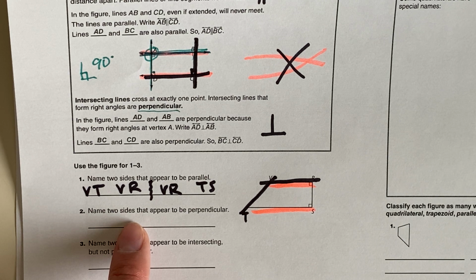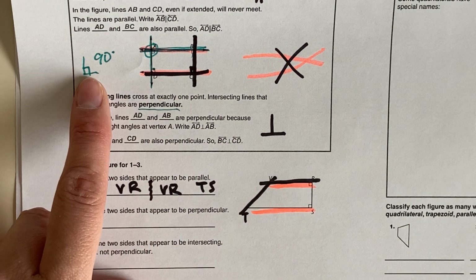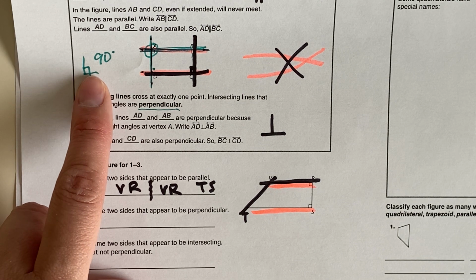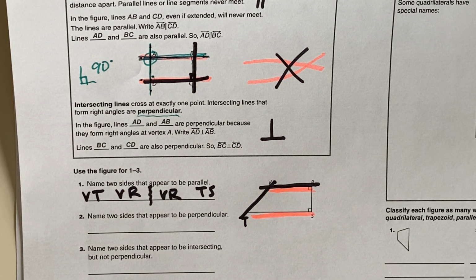Number 2 asks you to name two sides that appear to be perpendicular. Which two lines will cross and create that 90-degree angle? Remember, your key thing to look for is that little box. So name two sides that are perpendicular.